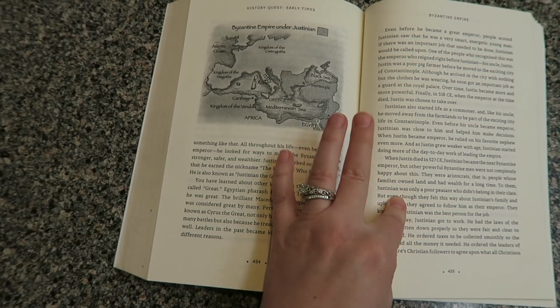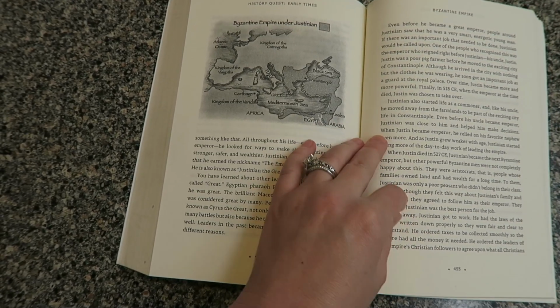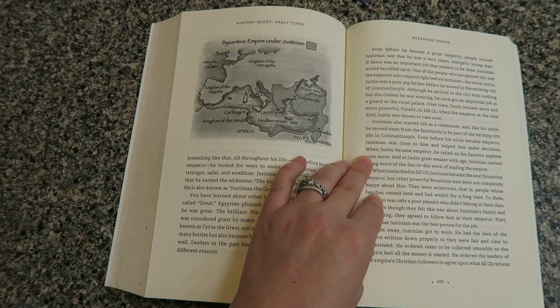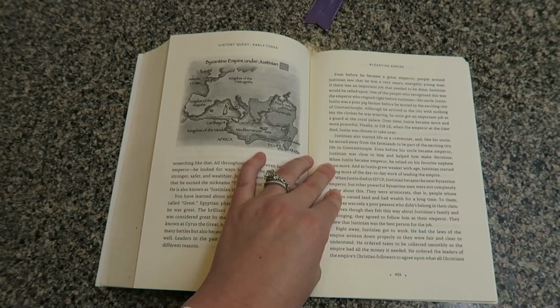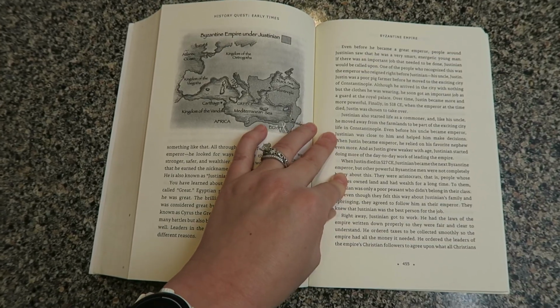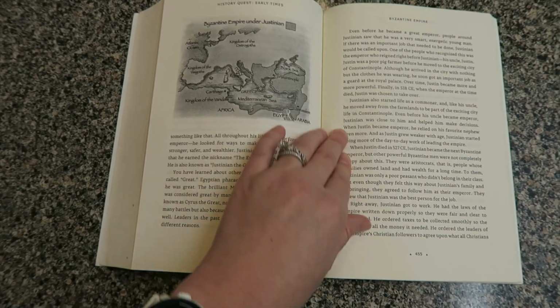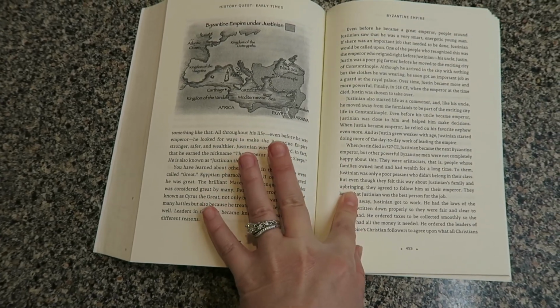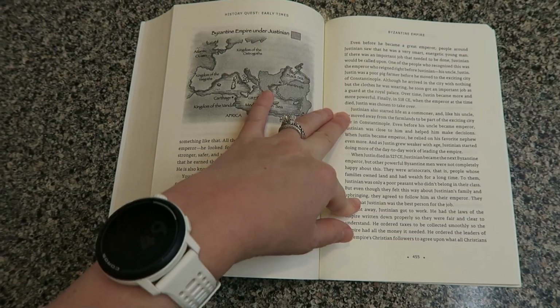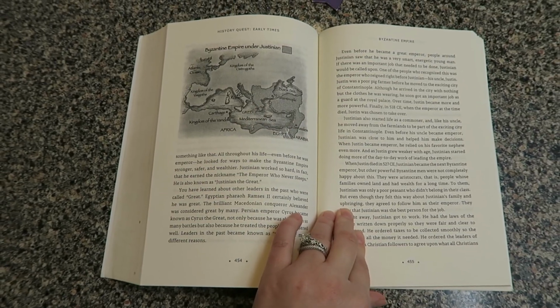And today's lesson was all about learning about Justinian, how he was a commoner, and his uncle was also a commoner, but his uncle Justin became the emperor, and then he will eventually succeed his uncle. So we got through this page and then half of this page. So Wednesday we will pick back up.